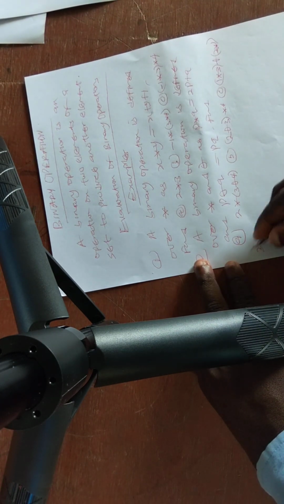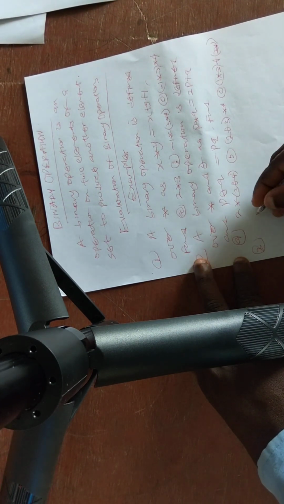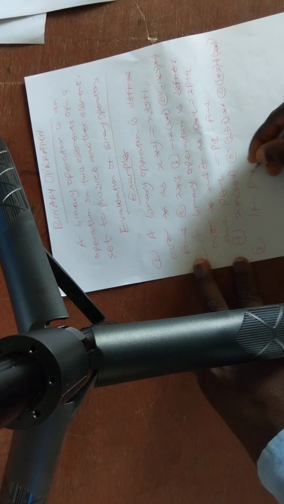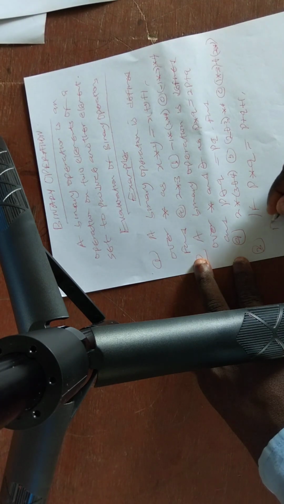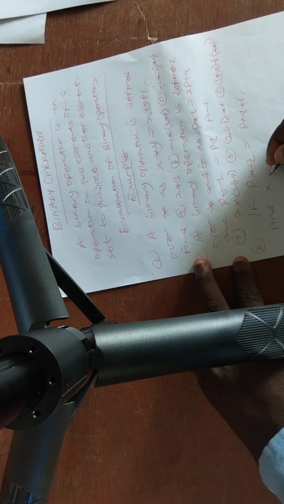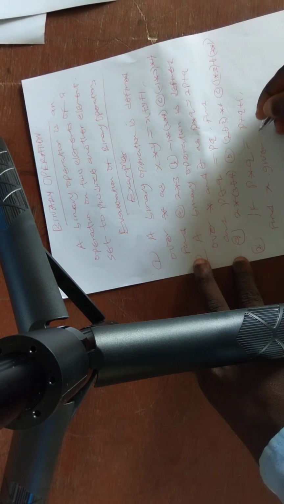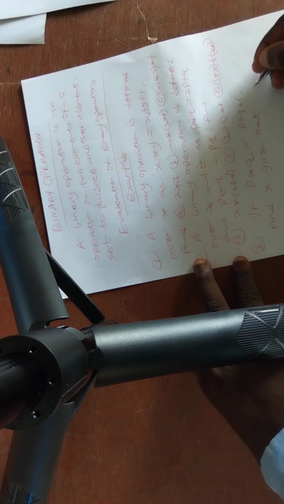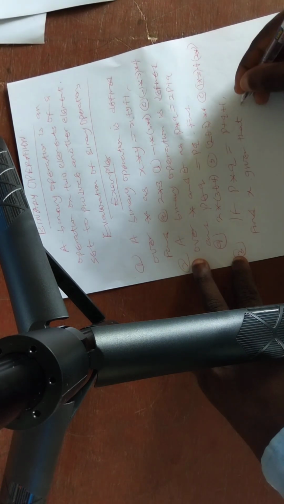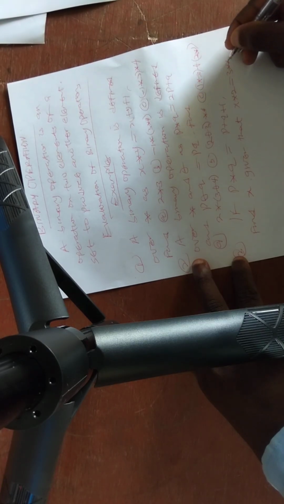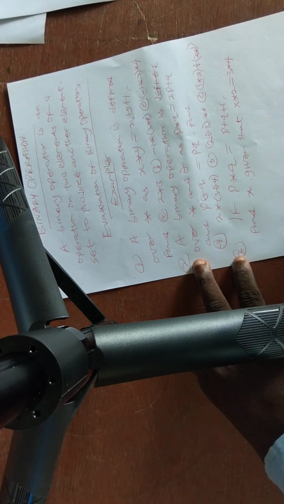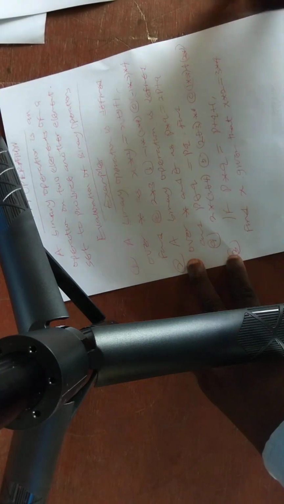So number 3, if p asterisk q equals p plus q plus 1, find x given that x asterisk 2 equals 3 asterisk 4. So we are going to work on the solutions.